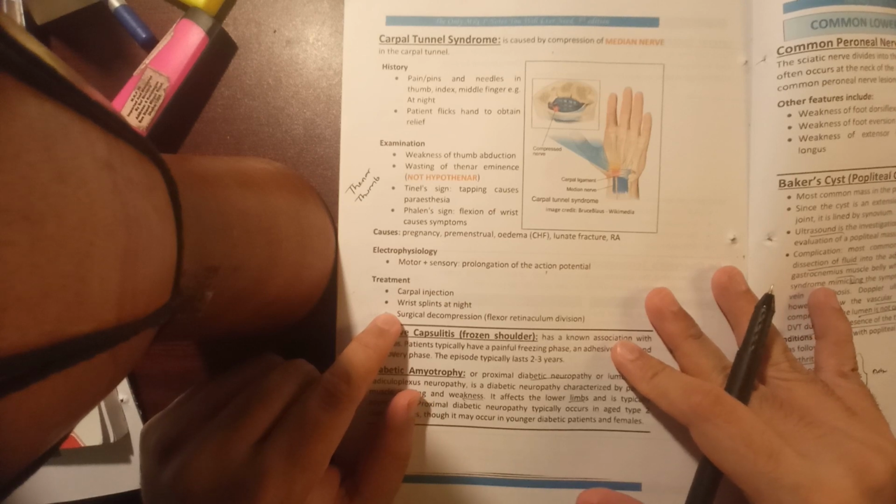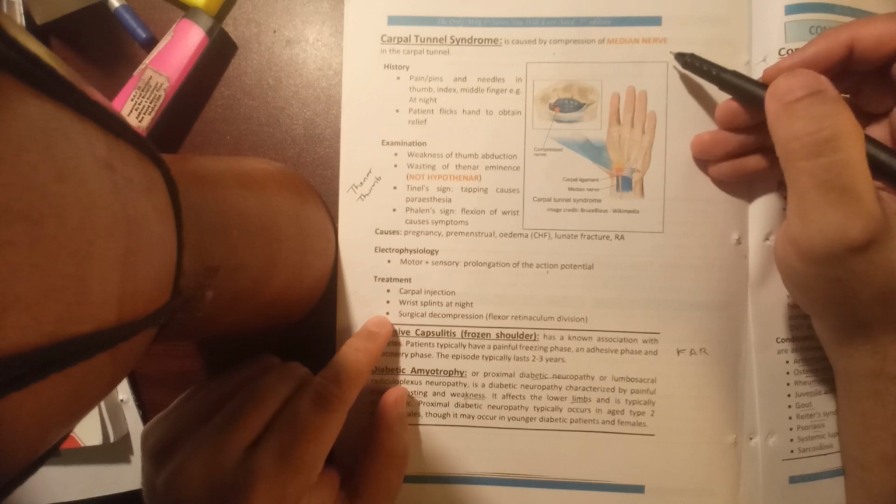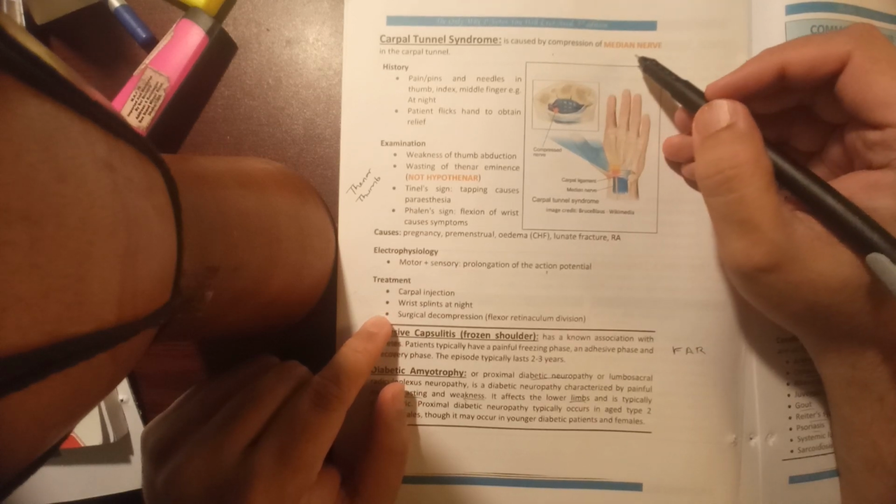Carpal tunnel syndrome is caused by compression of the median nerve in the carpal tunnel. We studied it already as well.